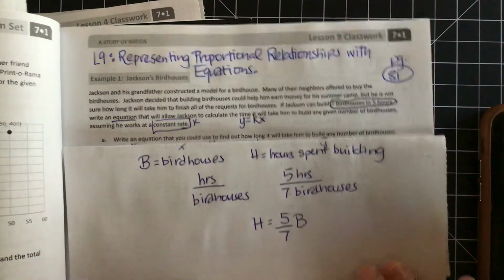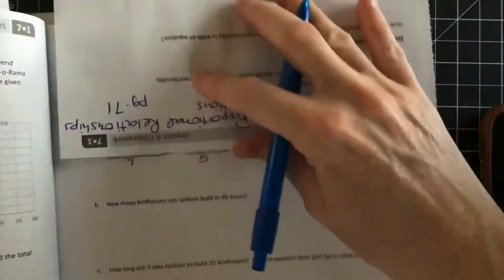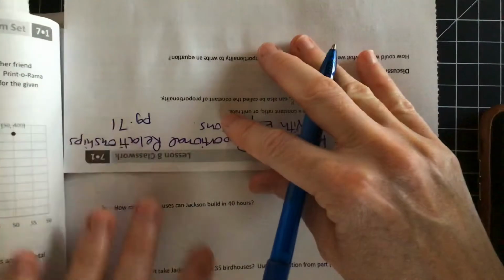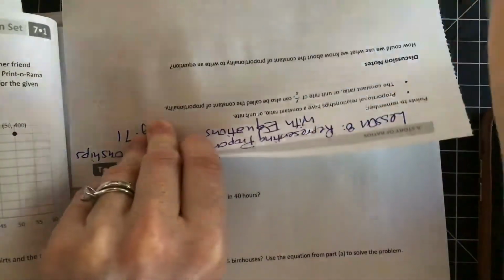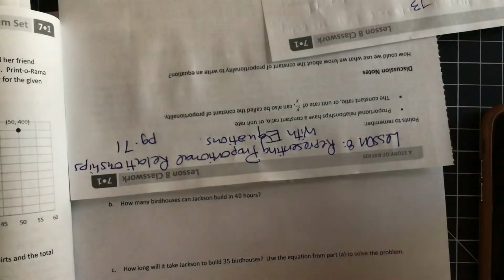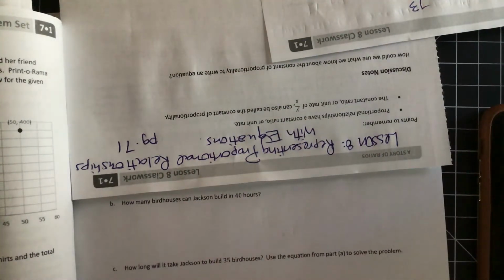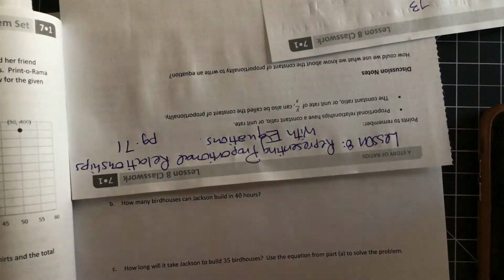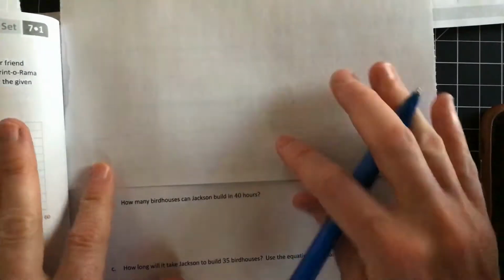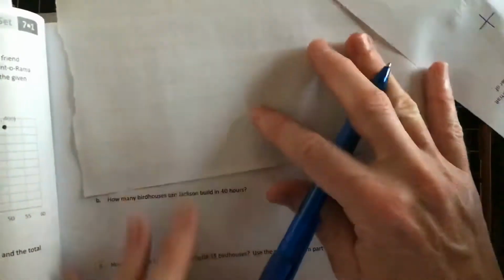Okay, let's go on to the next one. Sorry, I had messed up on there, so that's why I want to, sorry. I just like to use back pages. Okay. The next one is how many birdhouses. Oh my goodness. What a mess.